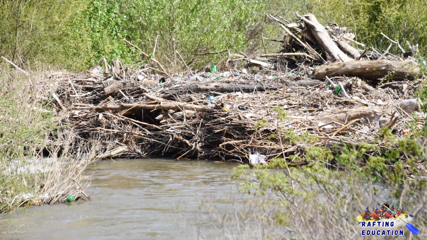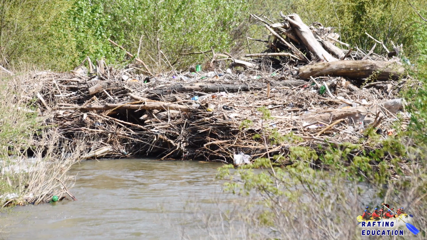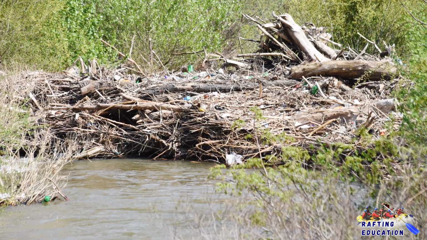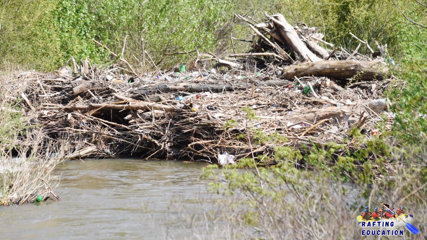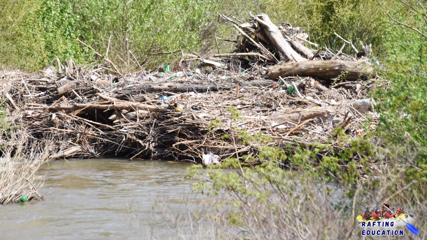A strainer is an obstruction in a river that only limited amounts of water can pass through. A strainer can be anything from a tree that is stuck into some rocks to a car that someone may have dumped into the river.